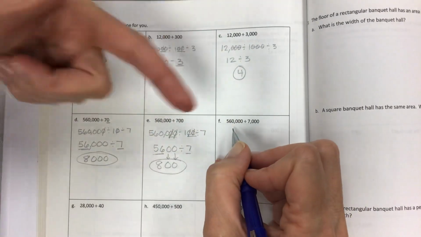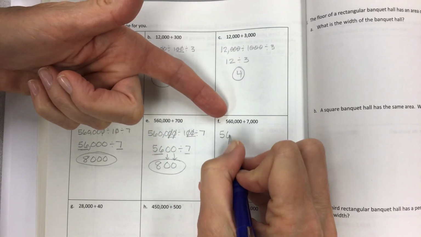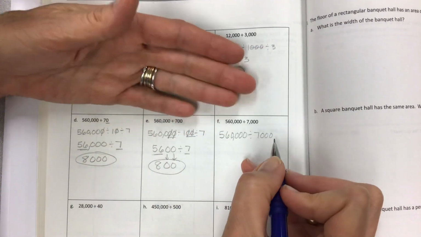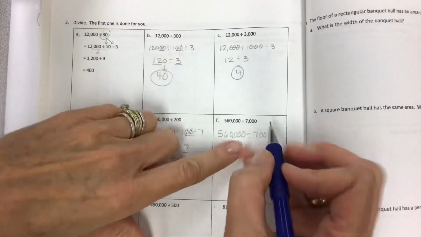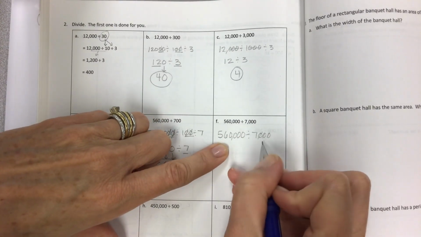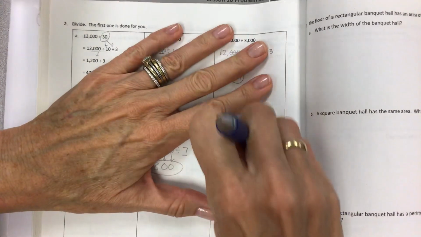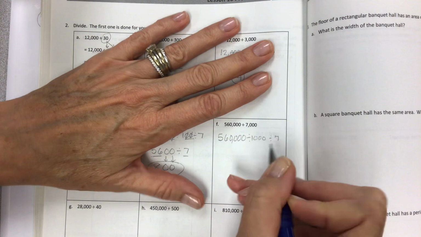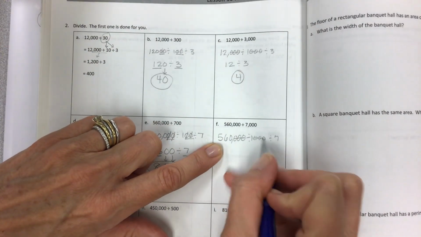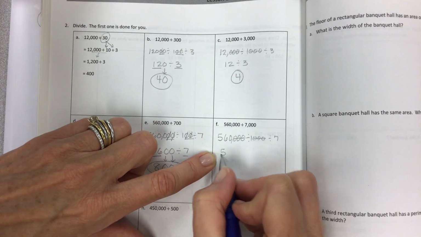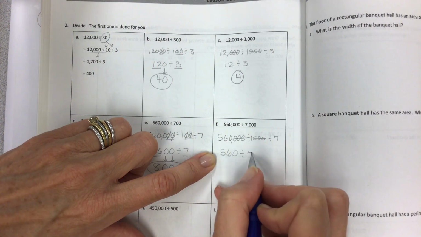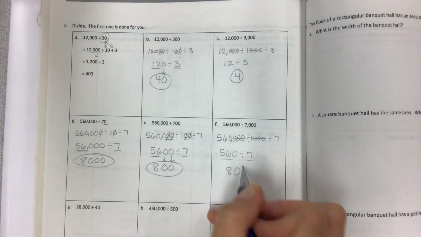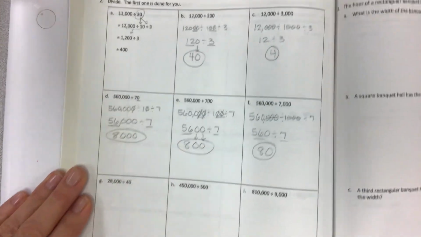Okay, next time we have the same dividend, 560,000, but it's divided by 7,000. The 7 just keeps getting bigger and bigger, just like it did up on top. But this time I have 3, so oops, I should separate it. My bad. 1,000 and then 7. So here's where we're taking out the 3 zeros, and then we are left with 560 divided by 7. That's your 8, and we're left with 10. Okay, different on the bottom.